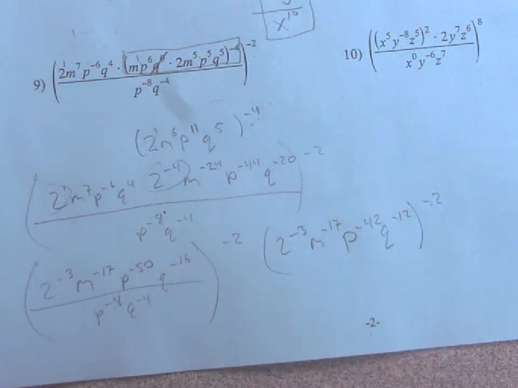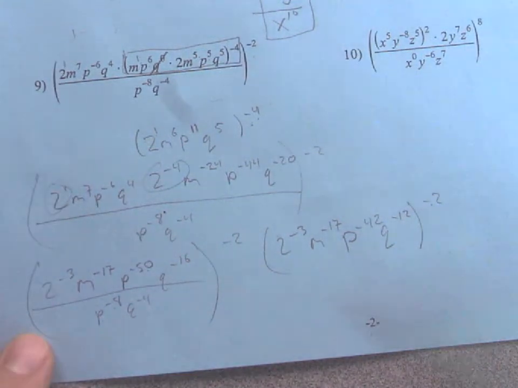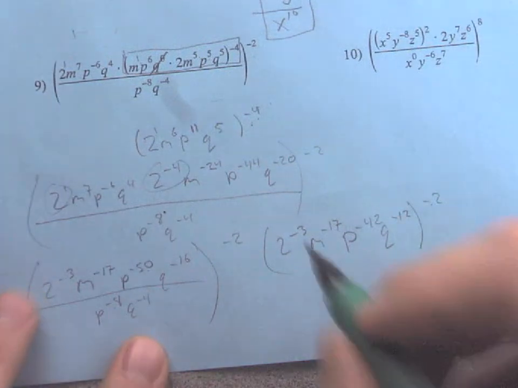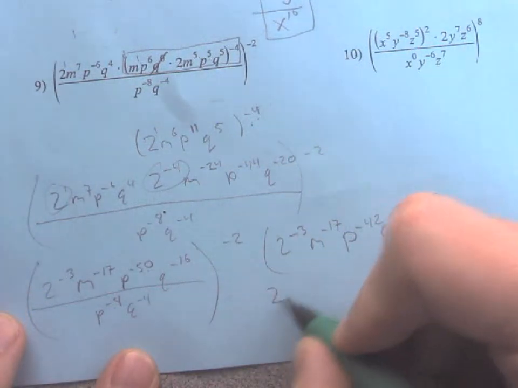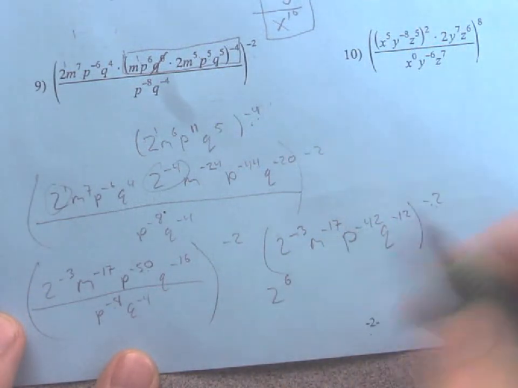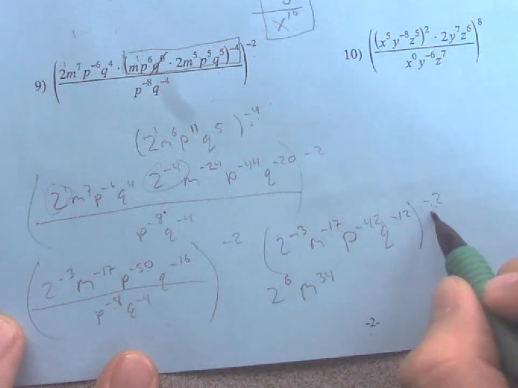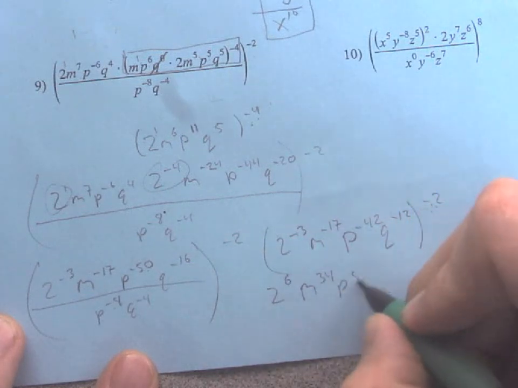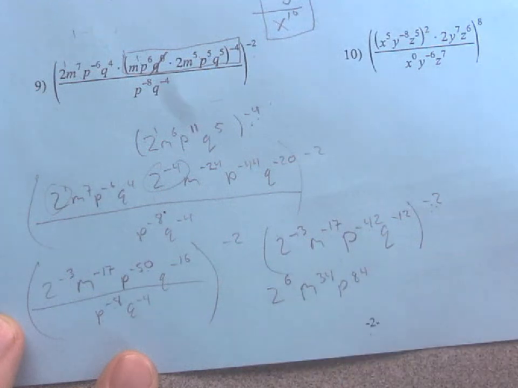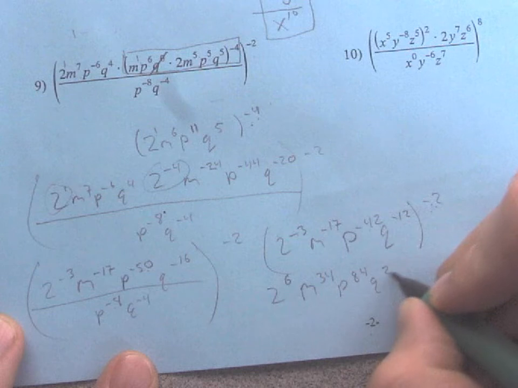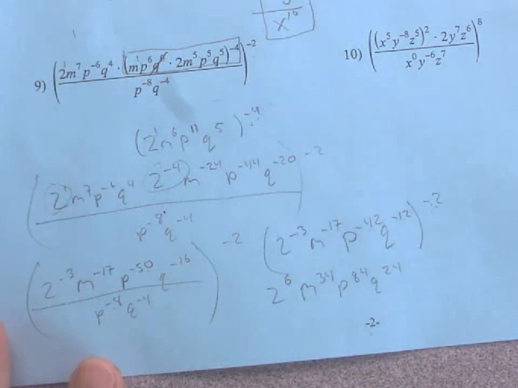Now that everything in the parentheses is simplified, let's multiply all the exponents. Negative 3 times negative 2 is positive 6. Negative 17 times negative 2 is positive 34. Negative 42 times negative 2 is positive 84. Yep. And then negative 12 times negative 2 is positive 24. All right. Actually, we didn't need another extra piece of paper. This actually worked out okay.